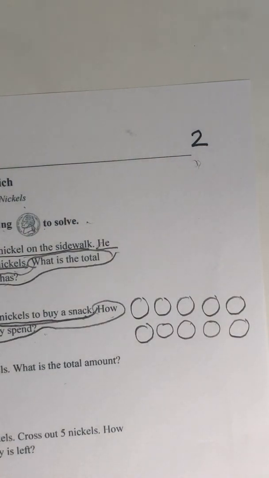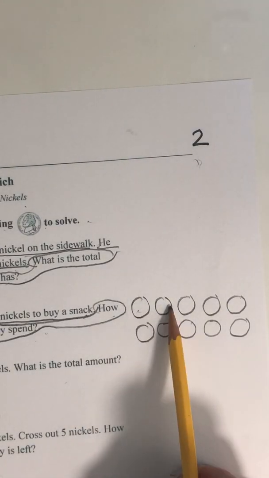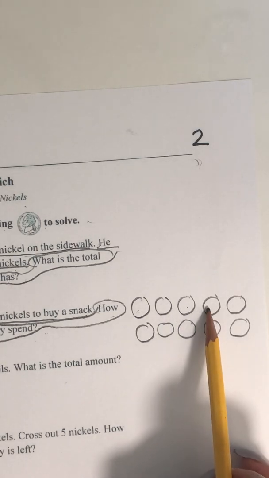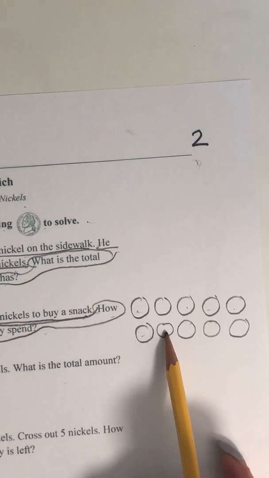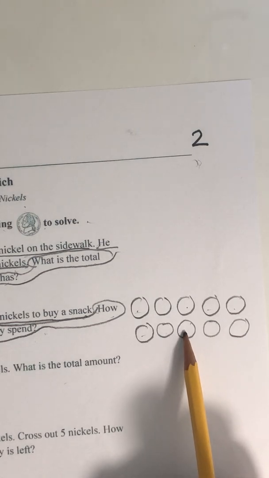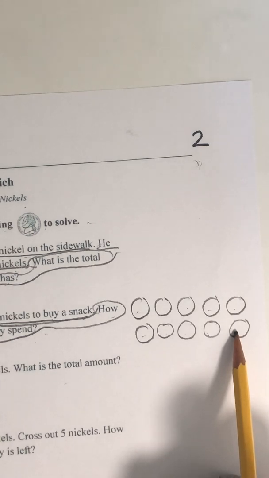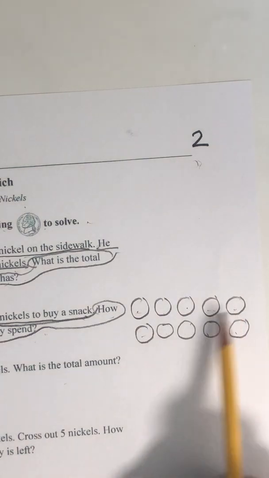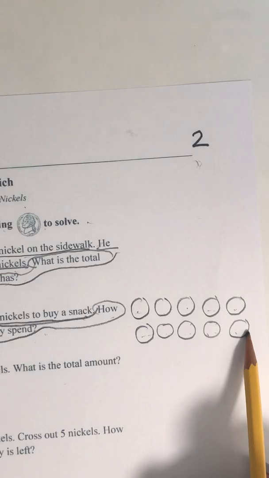So how much did she spend? She spent 5, 10, 15, 20, 25, 30, 35, 40, 45, 50.